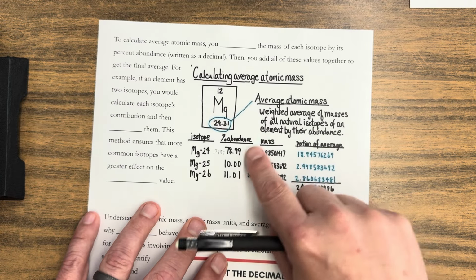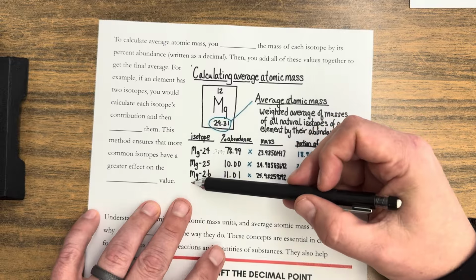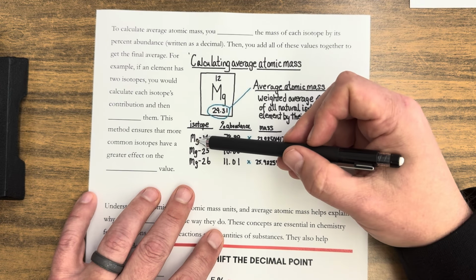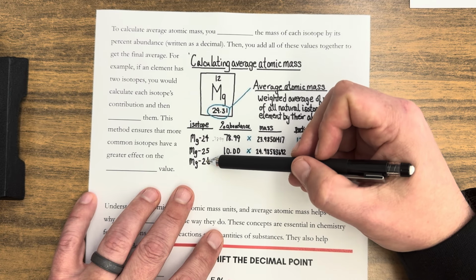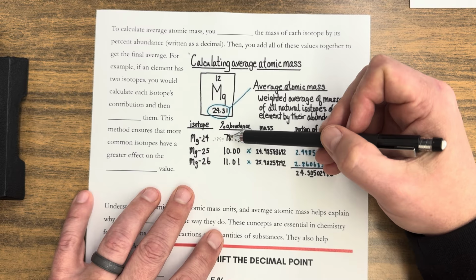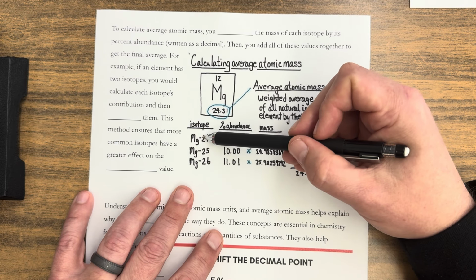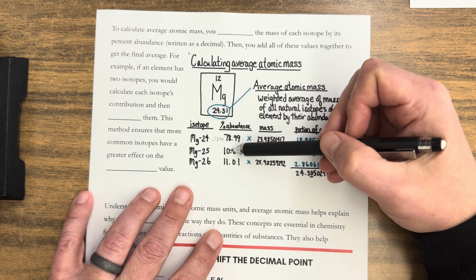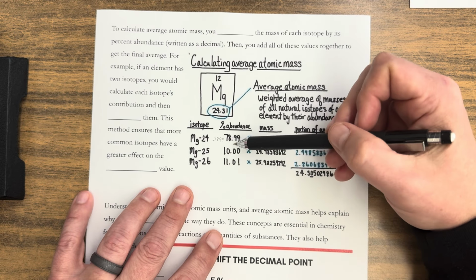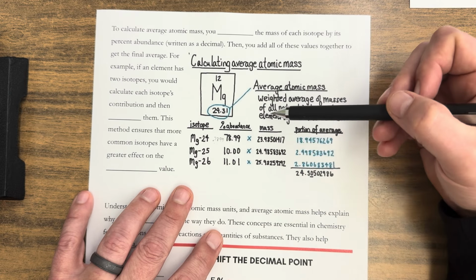So let's take a look here. I've got 3 different isotopes of magnesium, Mg, Mg 24, 25, and 26. And then their abundance. So almost 80% of them are this Mg24. 10% are 25 and 11.01 are 26. So I've got my percentages, which you have to switch to a decimal.